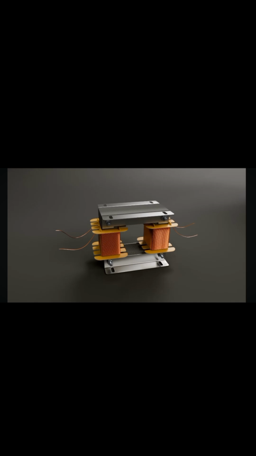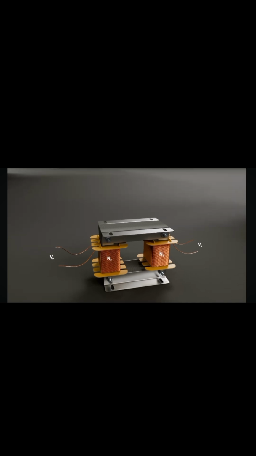However, a transformer is different. It does not convert electrical energy into any other form. Instead, it transfers electrical energy from one voltage level to another. The input and output voltage of a transformer are related according to its transformation ratio.